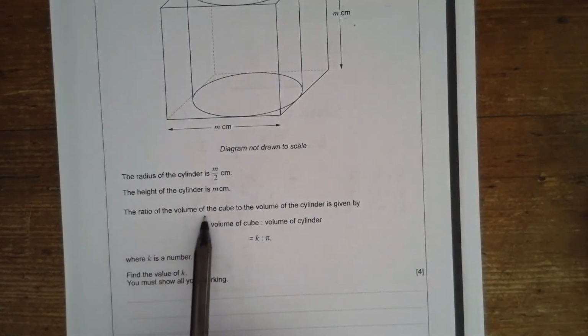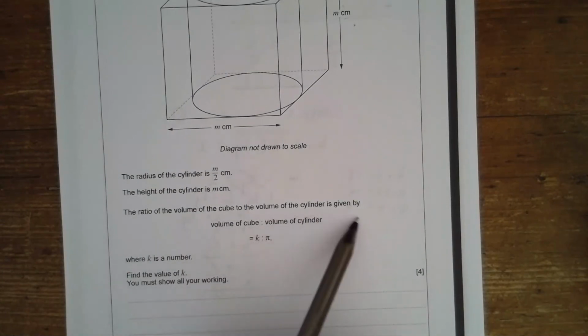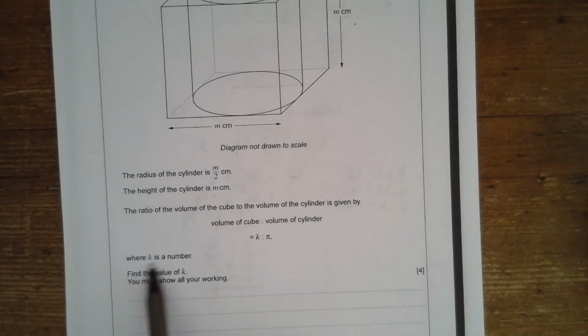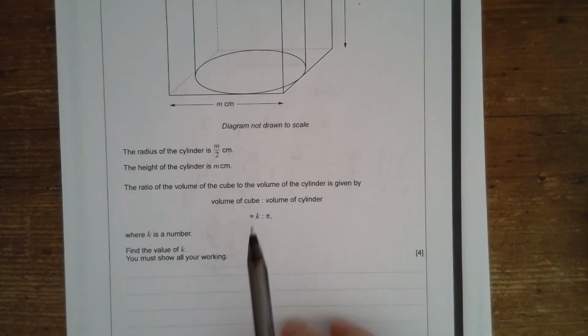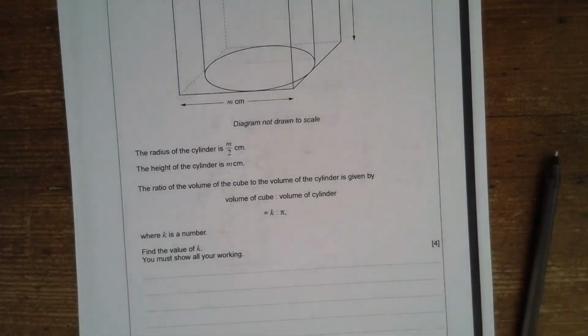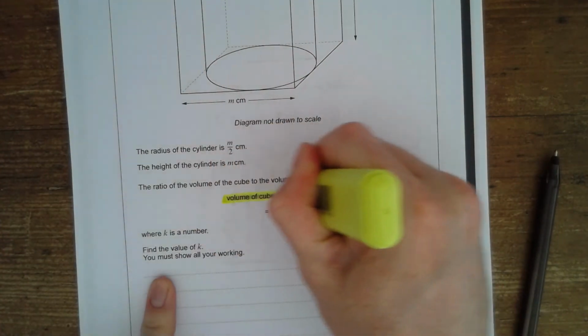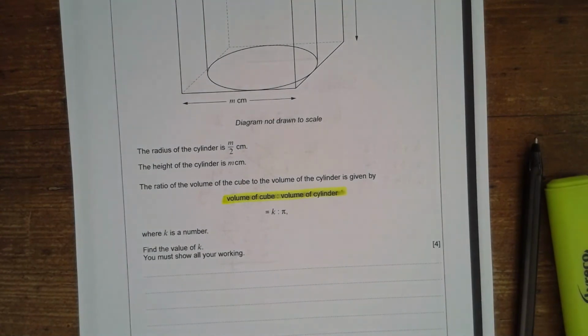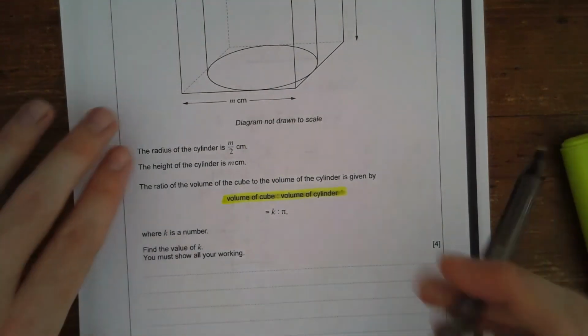The ratio of the volume of the cube to the volume of the cylinder is given by volume of cube to volume of cylinder is equal to k over pi, where k is a number. Find the value of k, you must show your working. And people look at this and go, oh my god, it's absolutely horrendous, there's no way I can do it. It's not as bad as you think, okay? Have a look at this statement here. This tells you to go and find two things. It tells you to go and find the volume of the cube. It tells you to go and find the volume of the cylinder.